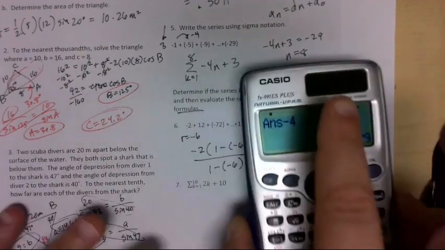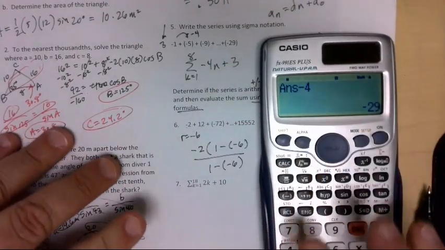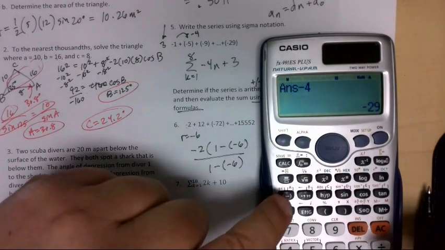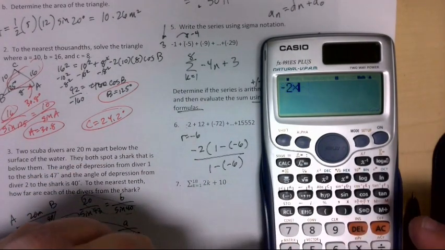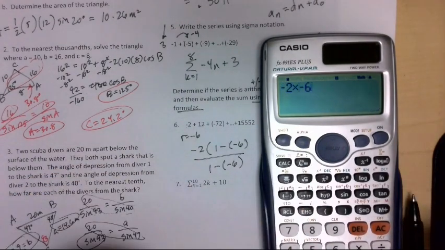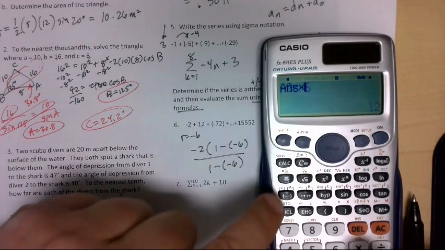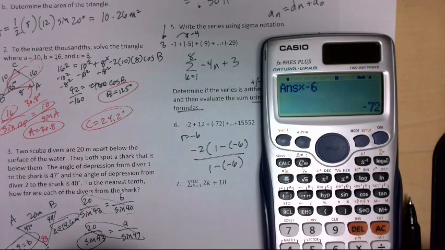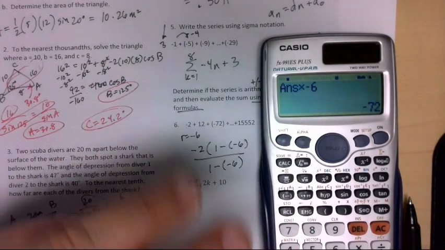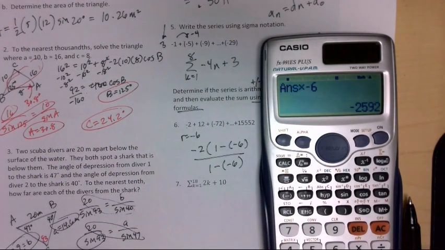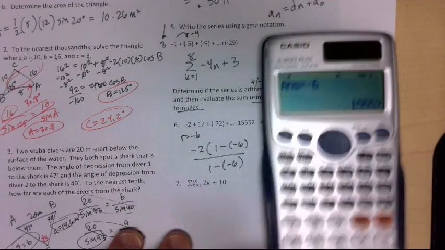With geometric, I'm always just going to do it like this, because it's a whole lot easier. -2 times -6 makes 12, times -6 makes -72. That's the third term. Fourth term, fifth term, sixth term. Oh, there it is, sixth term.